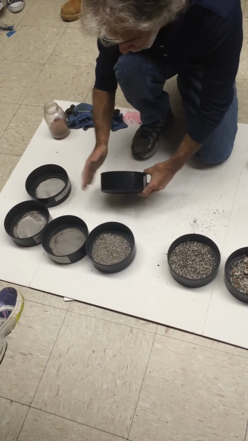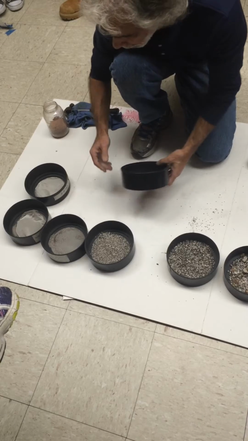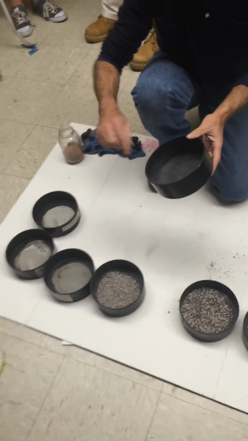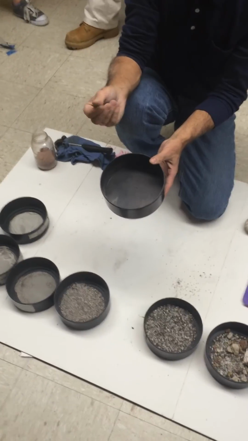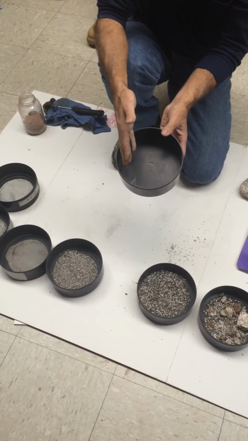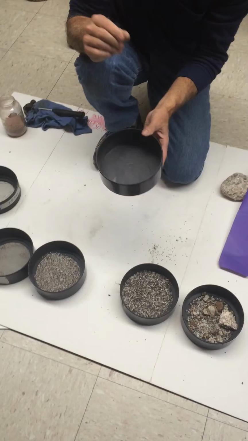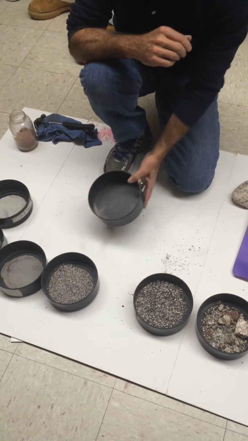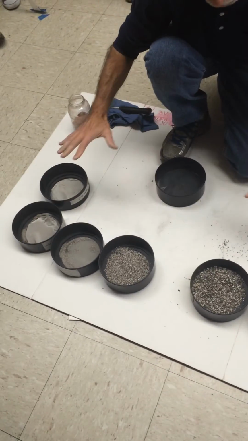But then there's this dish. At the very end, after passing through the finest of mesh, I get this very fine material. It's so fine I can't feel any grit to it. What is this? Silt and clay. Clay being the finest of all. And this is the sorting through the screens.